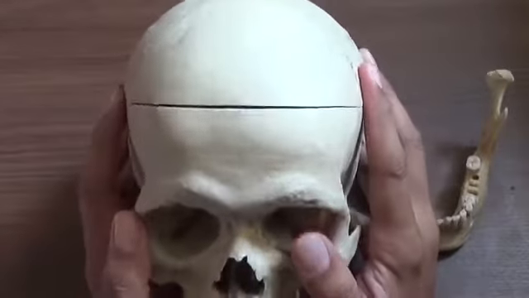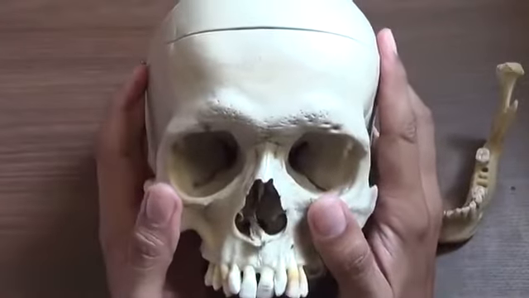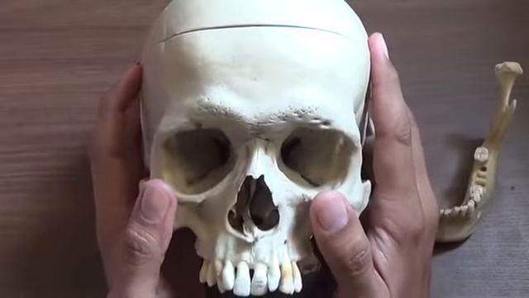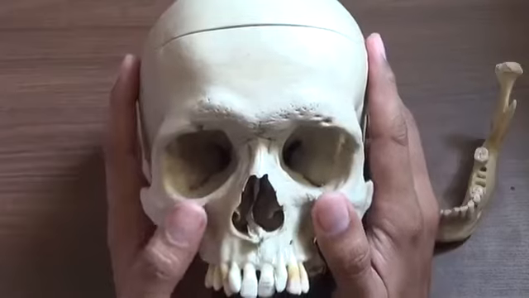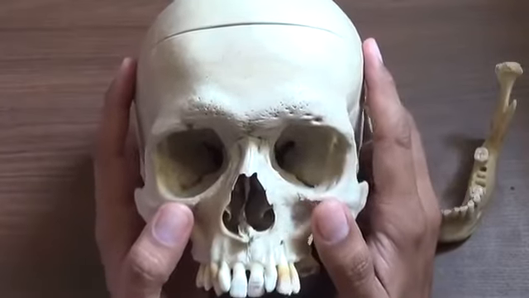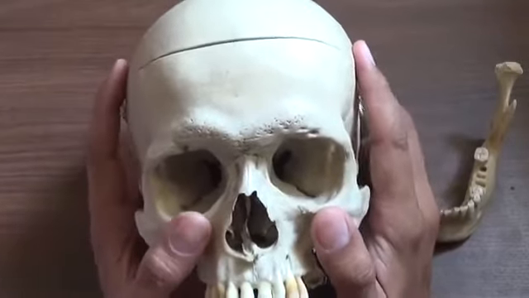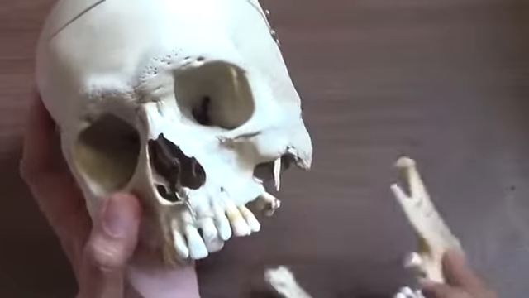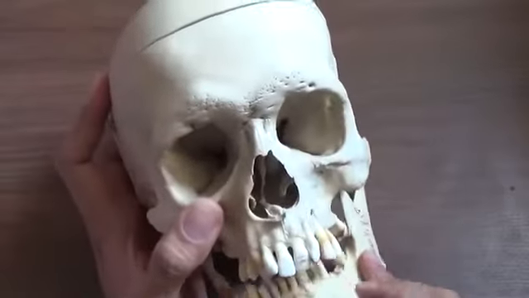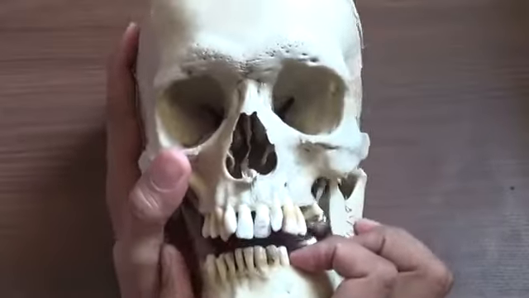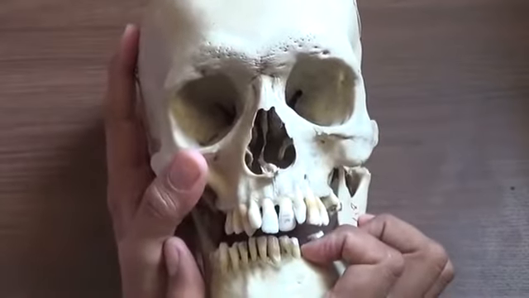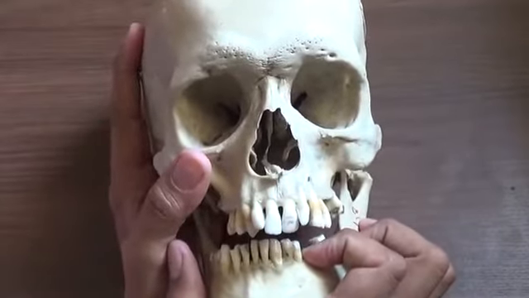Now for study purposes, again, the bones which contribute in formation of the skull are divided into two categories. Number one is the bones that contribute to form the facial skeleton, that you can see in the bones contributing to the norma frontalis or the front view, right?